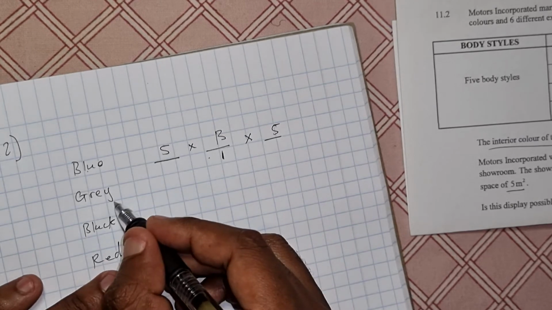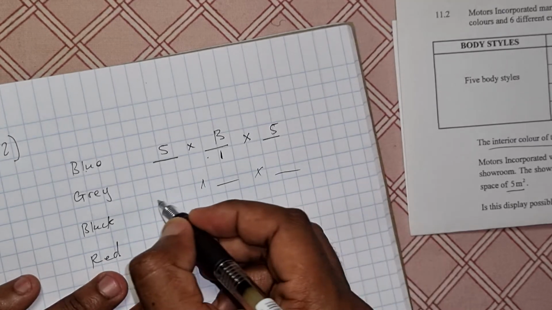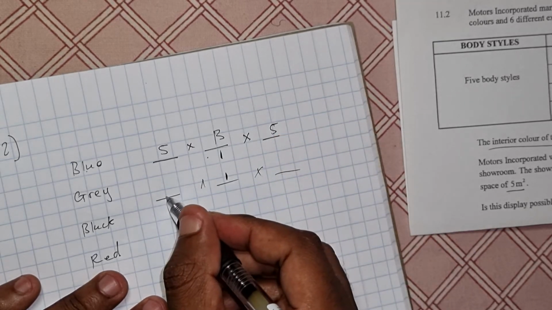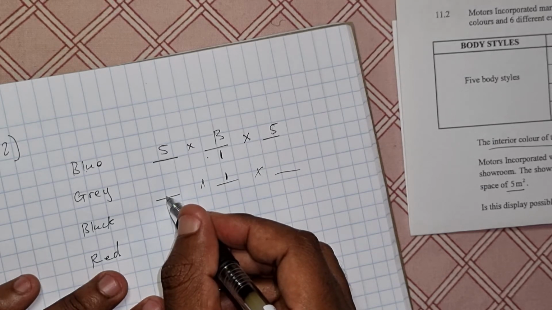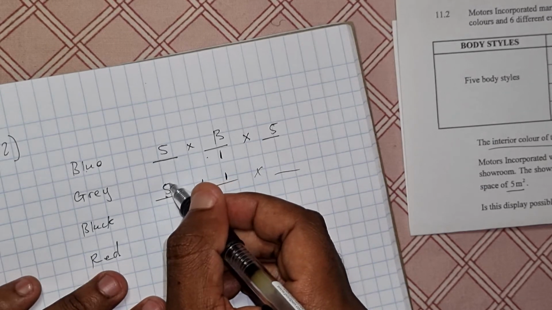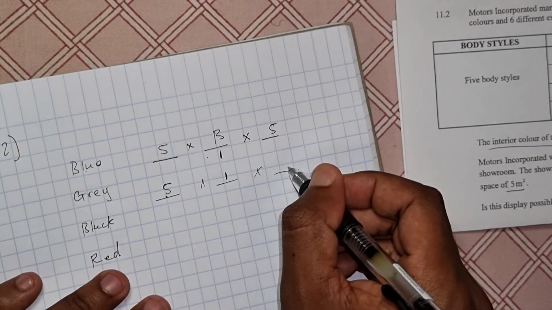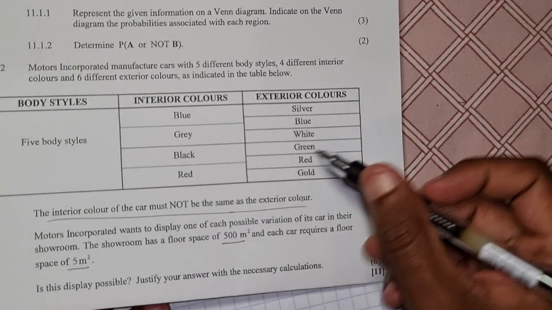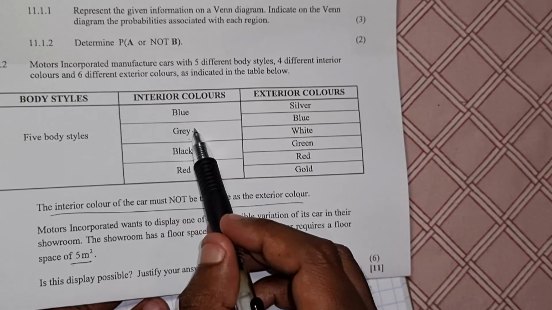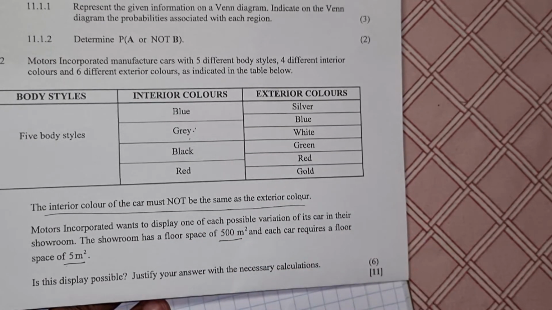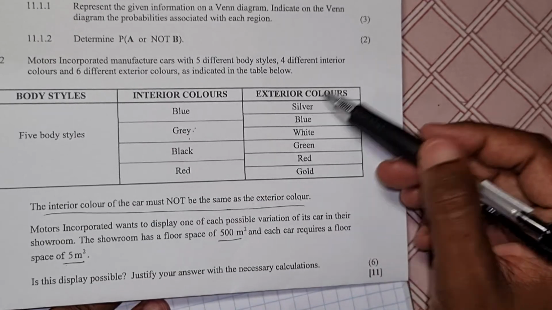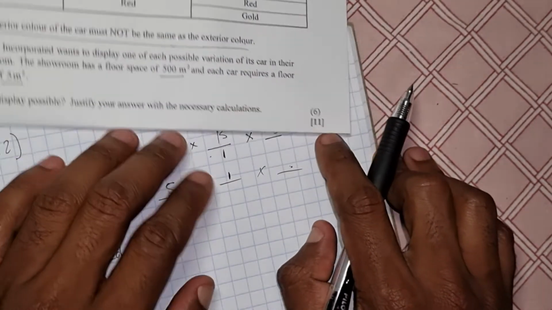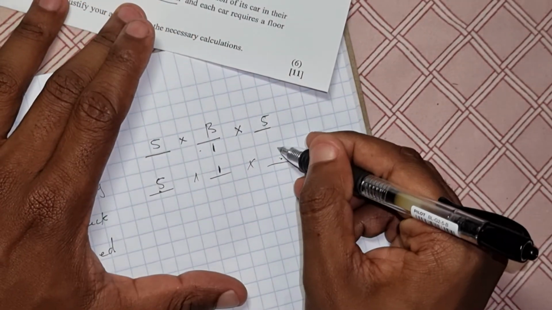Now for gray color, if I choose to place a gray color on this position, the body styles, I will be choosing out of how many body styles? I will be choosing out of 5 body styles, and at this position, which is the category for exterior colors, I will be choosing out of how many colors? I will be choosing out of 6. Why? Because gray is only for interior colors, but for exterior colors we do not have a color gray there. So I will most definitely be choosing out of 6 colors. I'm just going to write 6 over here.